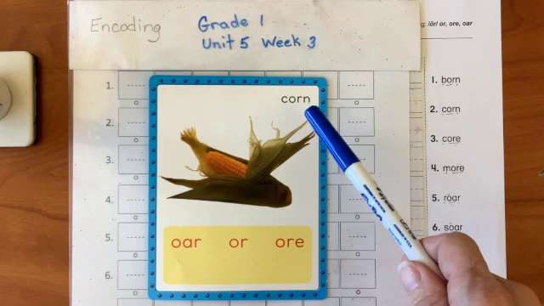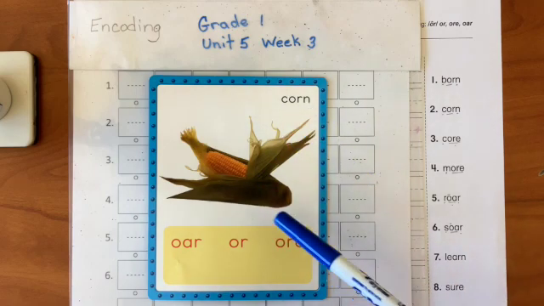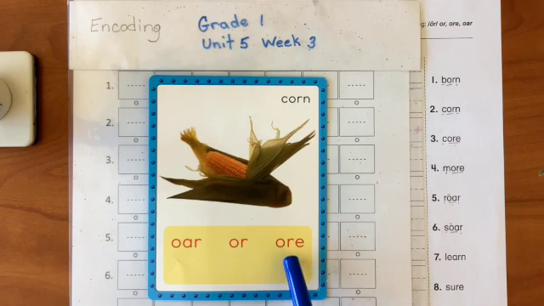Sounds like or in corn, doesn't it? That's why they put this picture here to help you remember that. Now, if you look closely, you'll see that this one they've put in the last position. That's to help you remember that we like O-R-E pattern at the end of syllables or words. This one, of course, is the word or.